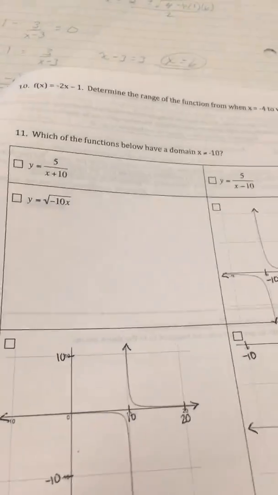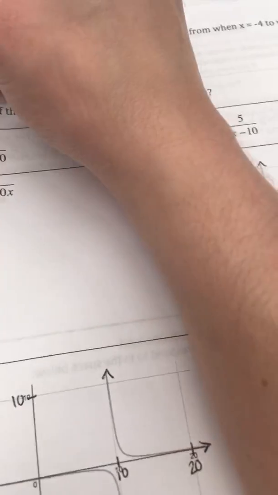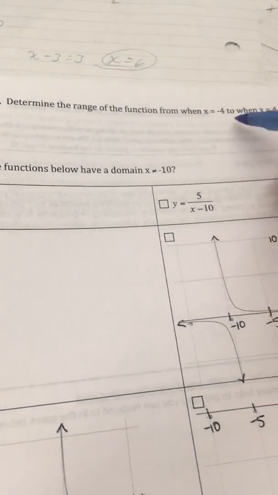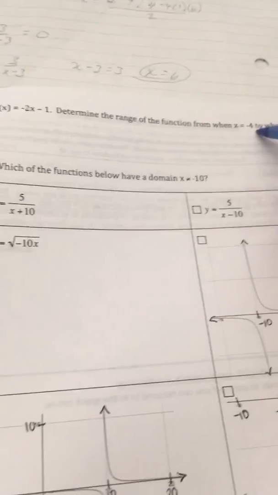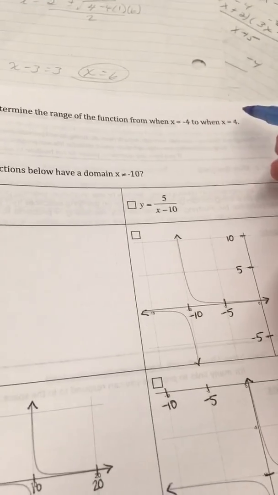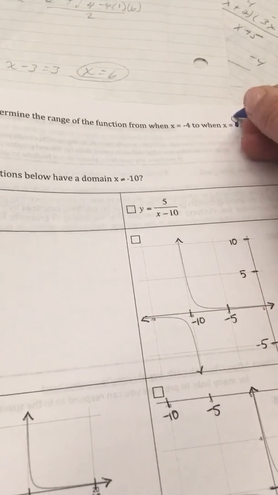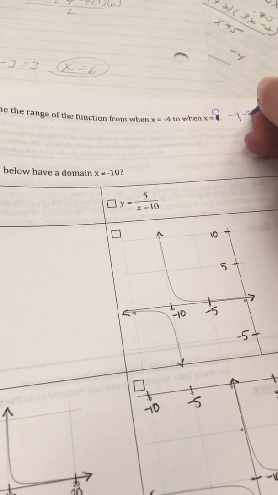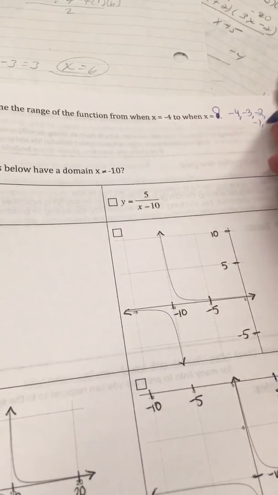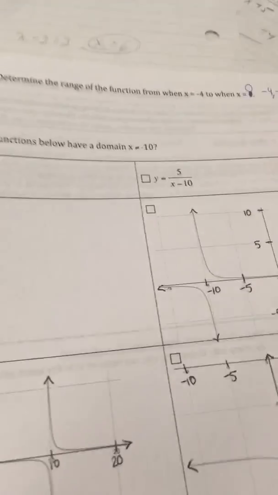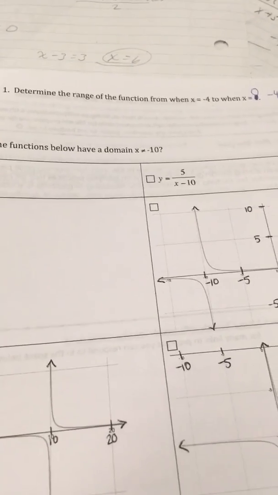And then also on page 13, please try number 10. That one is where you're plugging in negative 4. You know what, you just do it from negative 4 to 0. So that way you're just going to plug in negative 4, negative 3, negative 2, negative 1, 0. So you're finding 5 outputs rather than 7 or 8.